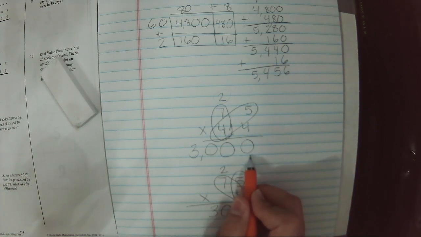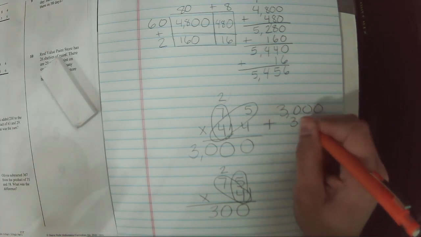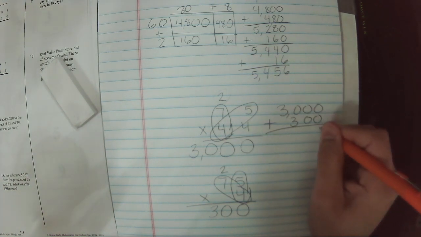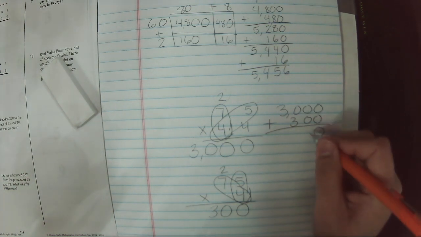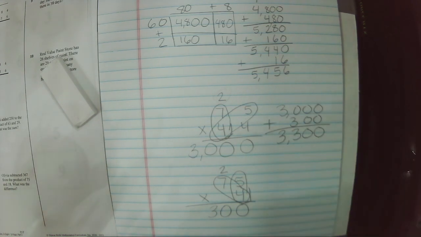I just showed right now how I got 3,000, and if I add those two together, 0 plus 0 is 0, 0 plus 0 is 0, 0 plus 3 is 3, 3 plus nothing is 3. So do you see how I got the answer now? Is there anybody confused about number 2? About how I got that answer or anything?